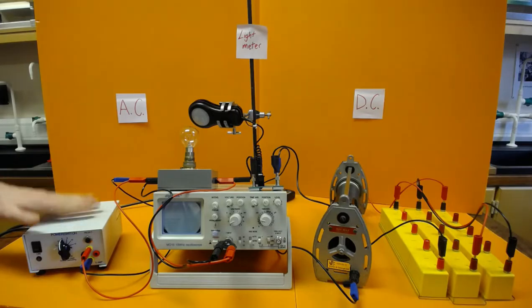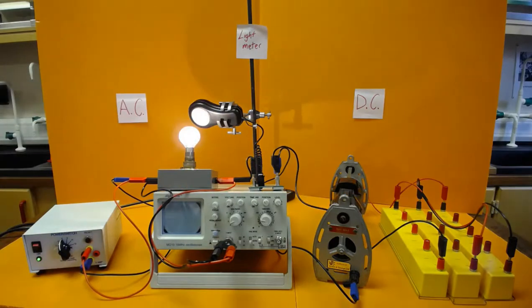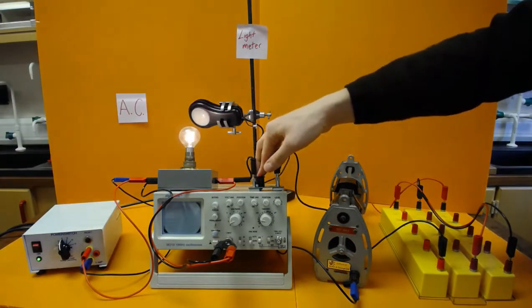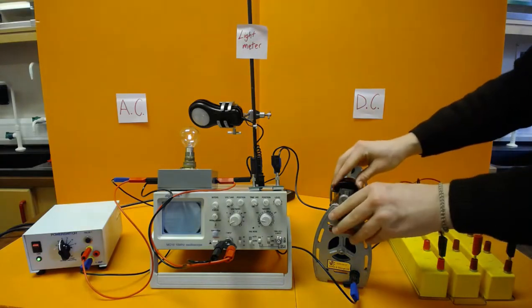In the AC circuit, we have a mains power supply, which powers the bulb when this switch is set to A. Switching the switch to position B means that the bulb is now powered by the DC supply, which is made up of battery boards. This voltage can be controlled by a rheostat.